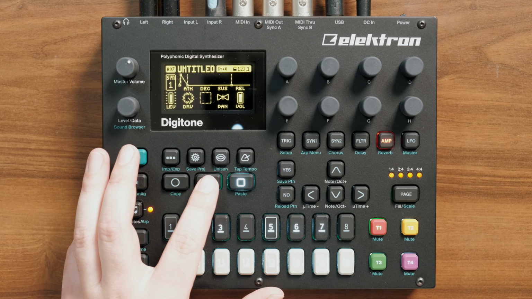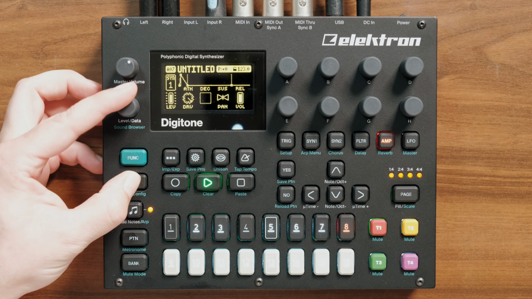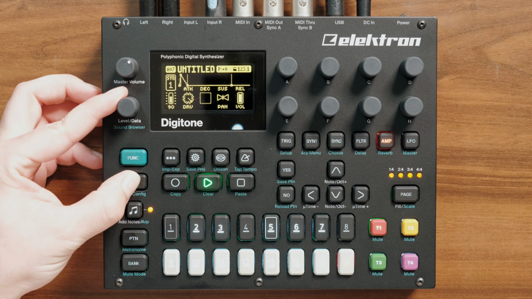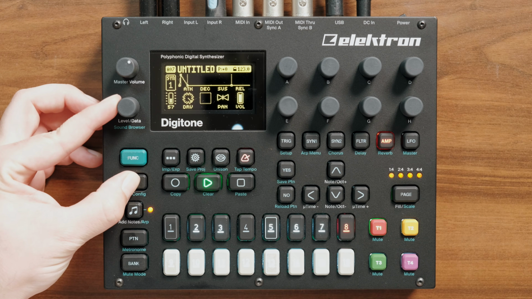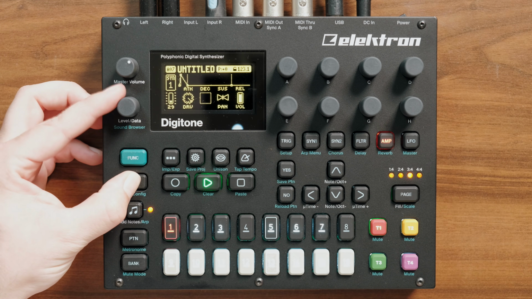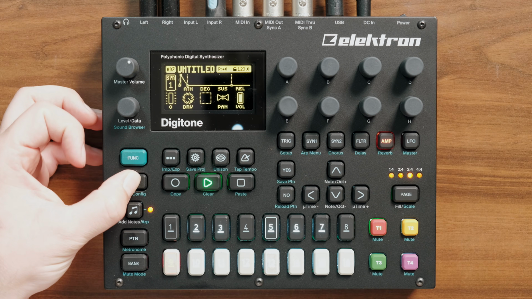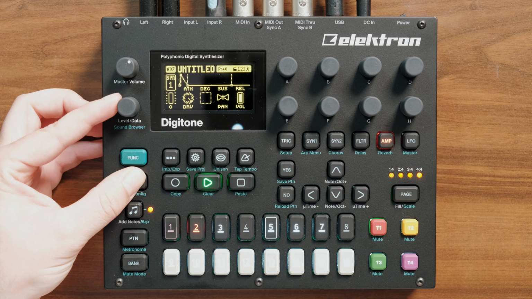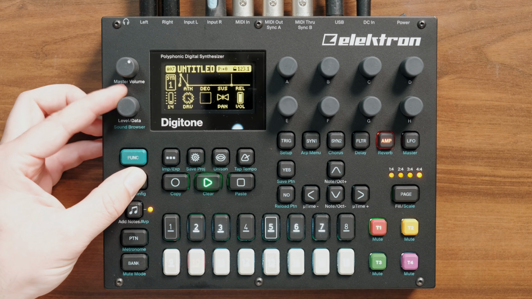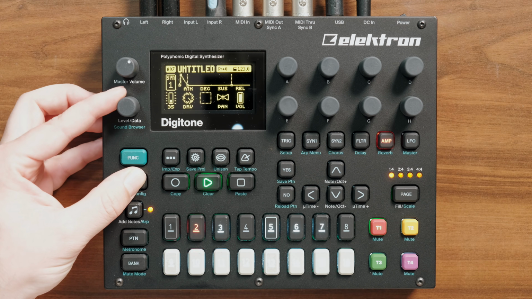So for example, if we have that playing, if I use that now, you can hear the sounds fading out. But now if I turn them back in, I have all the sounds coming back in.